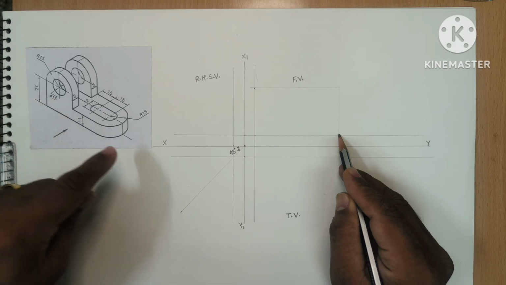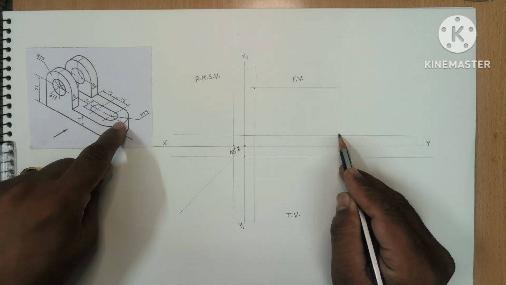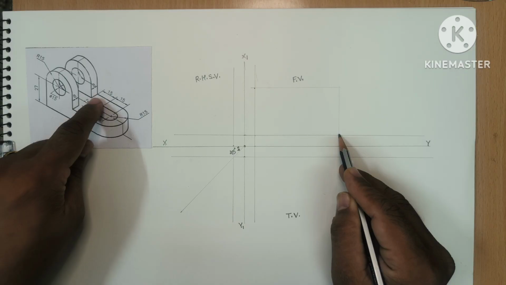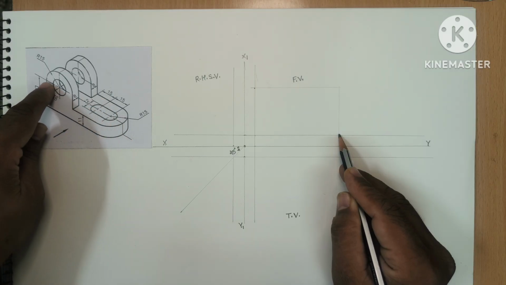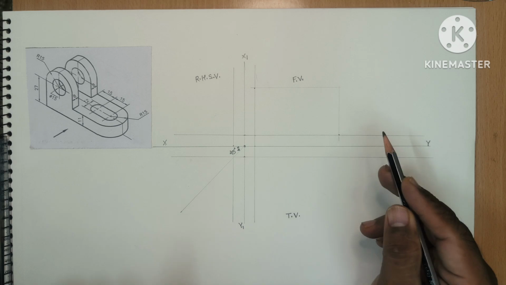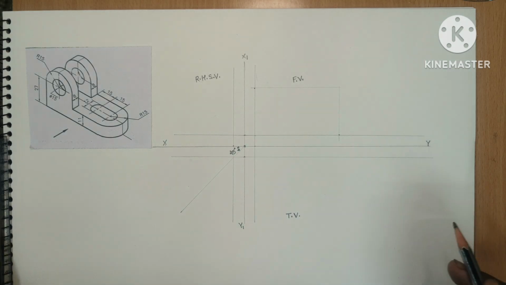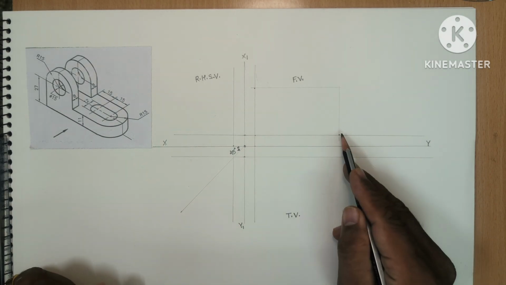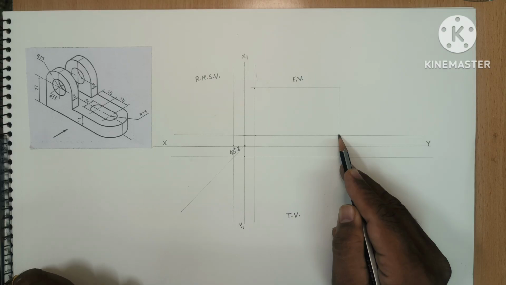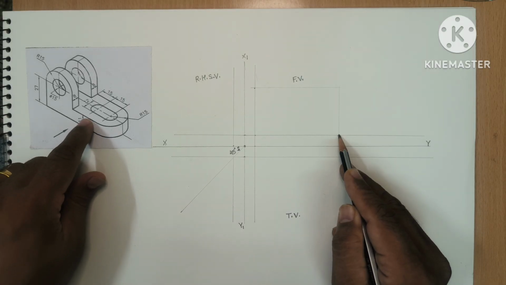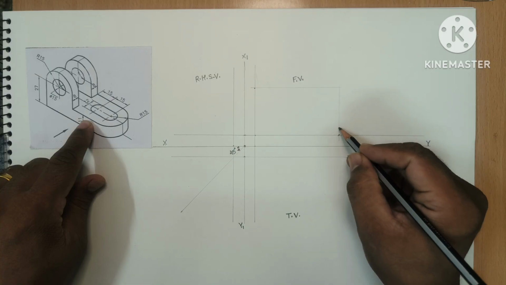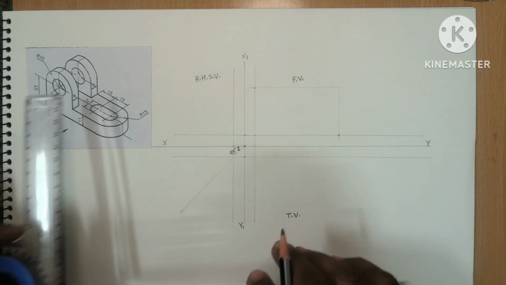The distance is this 15 plus 15 plus 15, and this radius 15 plus 15, that will be the 75 distance will be there. Hence I have drawn this horizontal distance as 75, and this height is 11. If the height is 11, I will draw the height as 11.